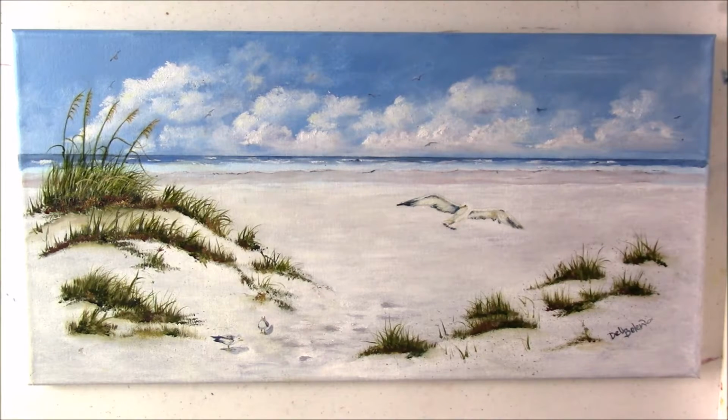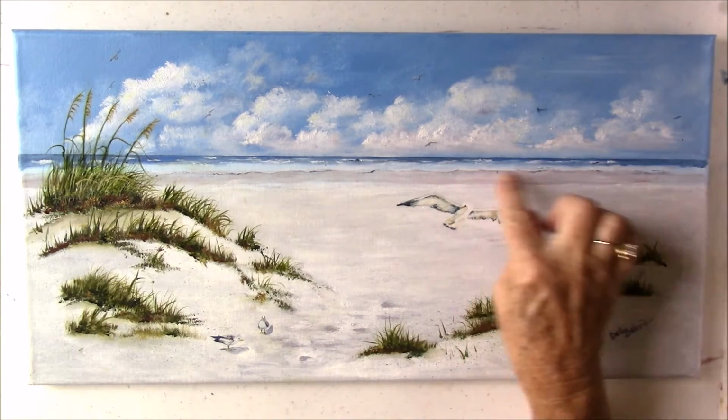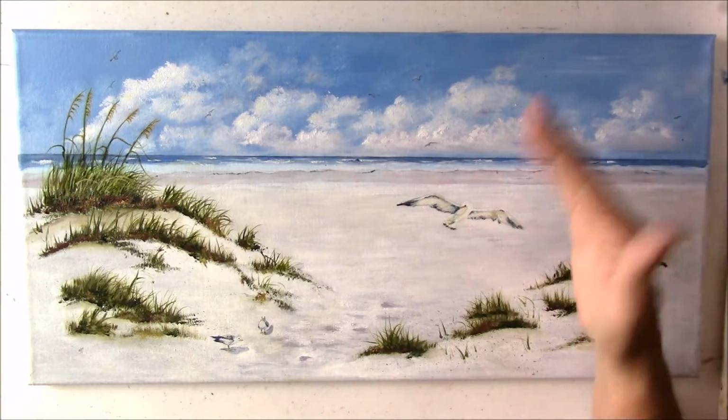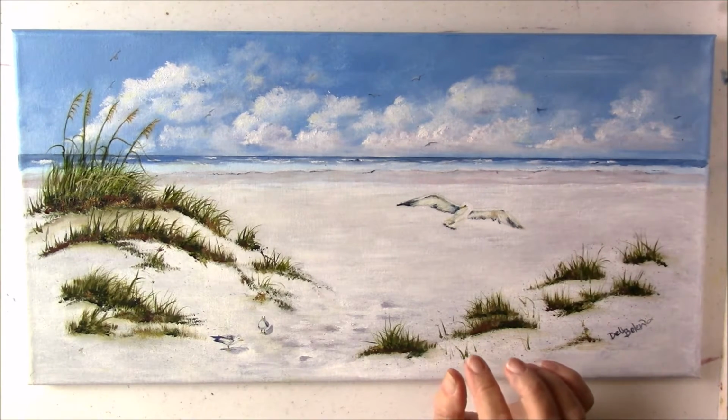Well, as you can see, I have signed this painting. By the time I put my signature on it, I have decided it is finished. I did go back and do a few more shadows under my water that has come on shore and is receding back.